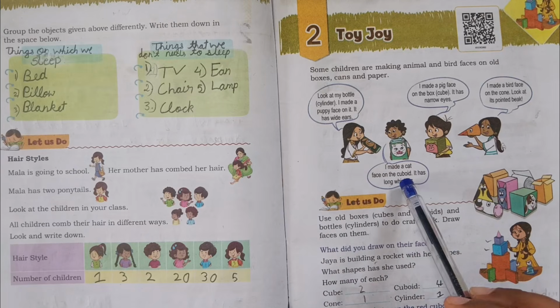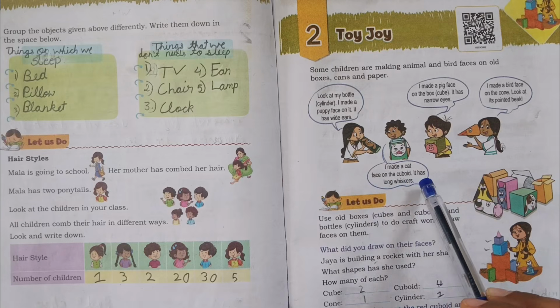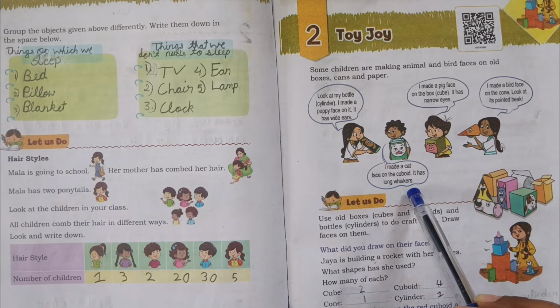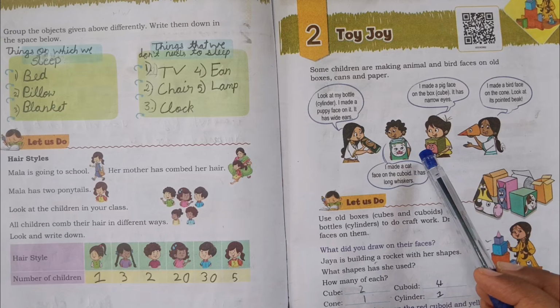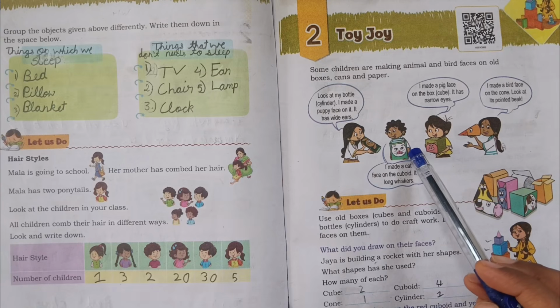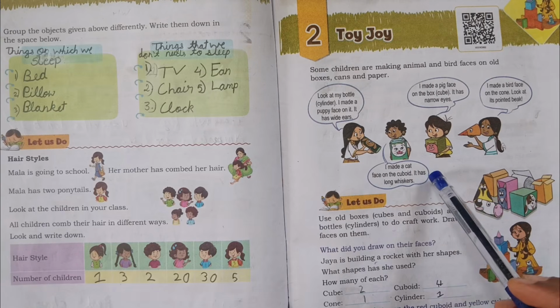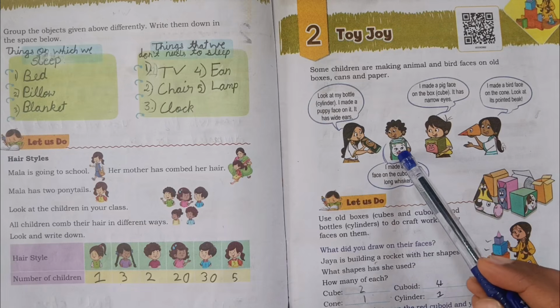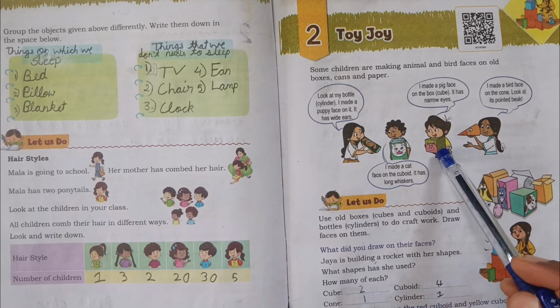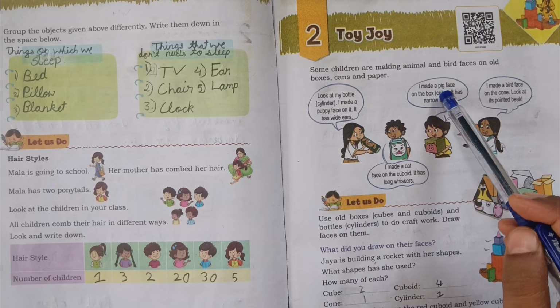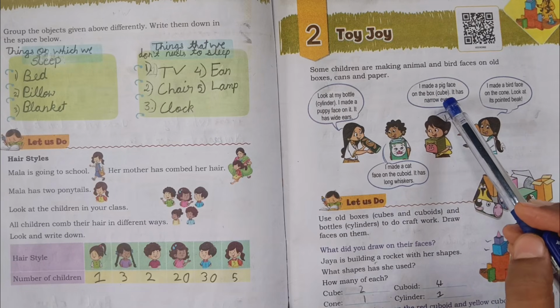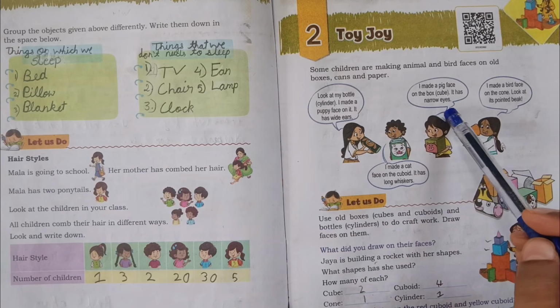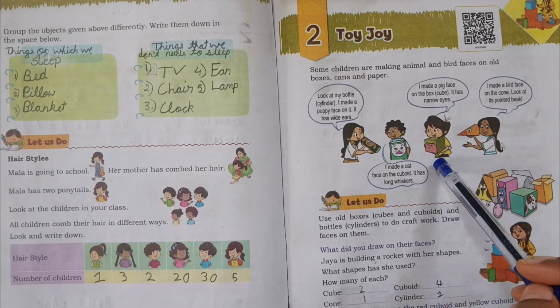This boy is saying, I made a cat face on the cuboid. It has long whiskers. This boy made a cat face on a cuboid shaped box. The third boy says, I made a pig face on the box that is in cube shape. It has narrow eyes.